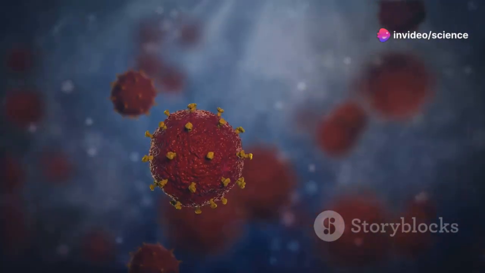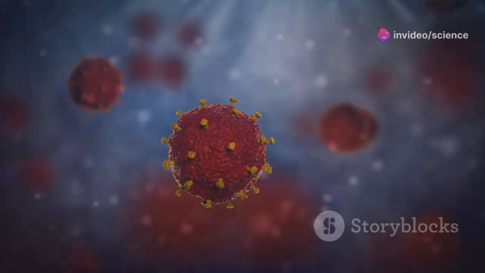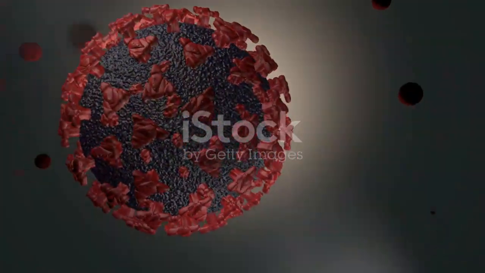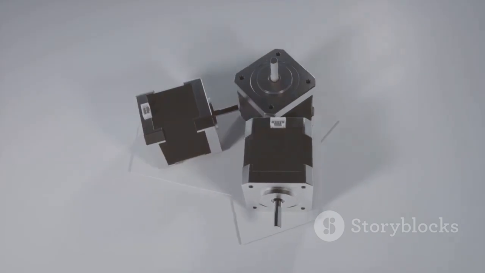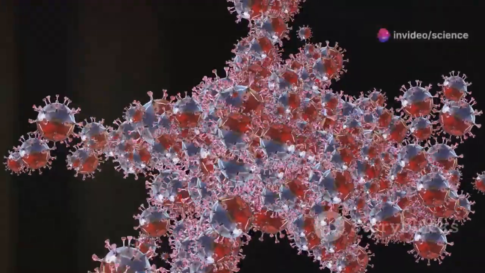Section 5. Viral enzymes. The tools of the trade. Viruses are masters of efficiency. They pack light, carrying only the essential tools they need to replicate. Among these tools are viral enzymes.